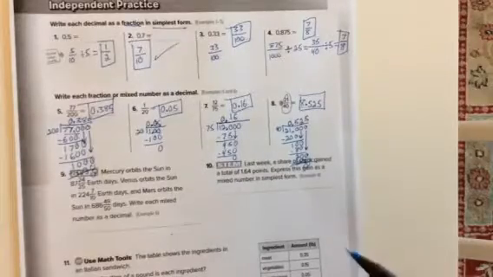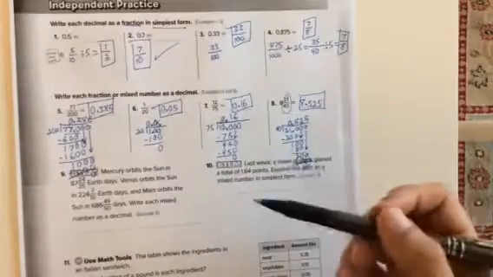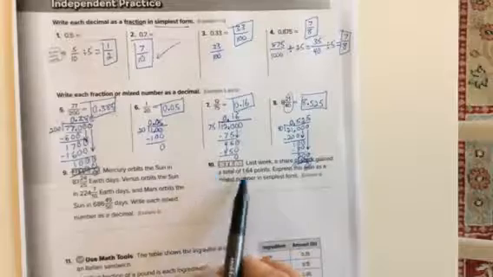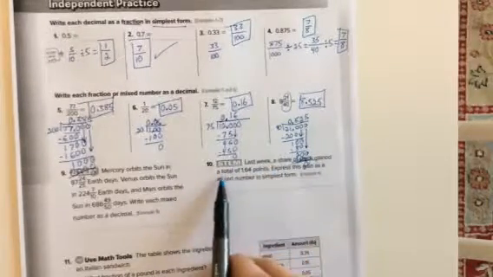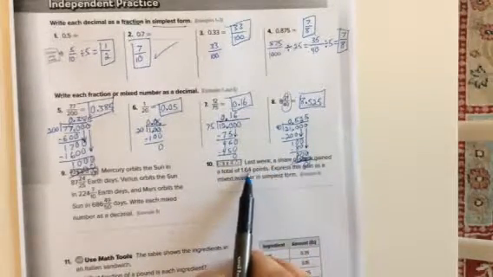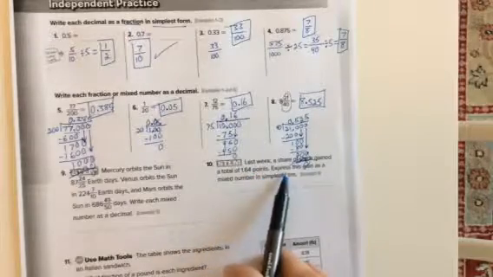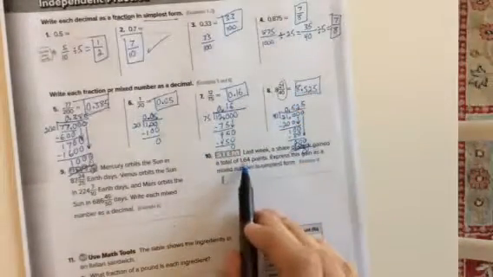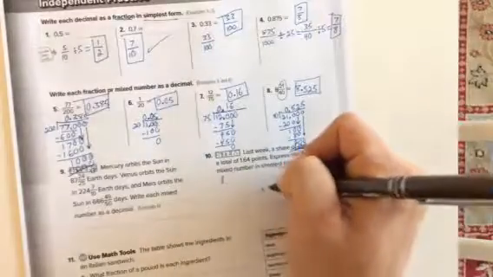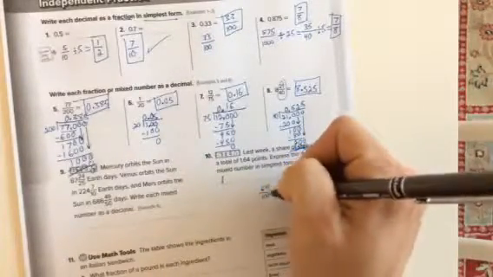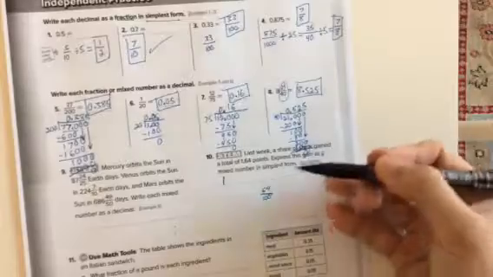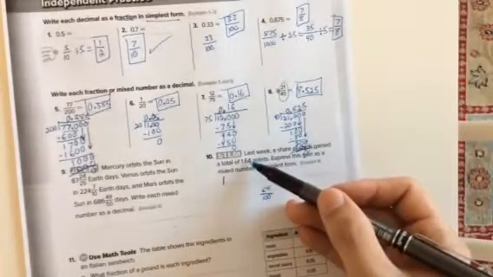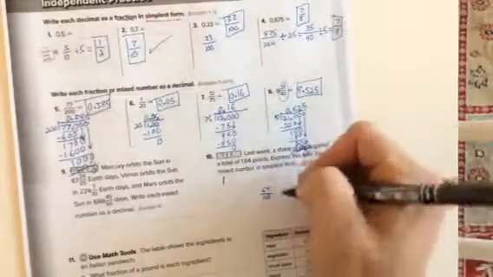Okay. I'm only going to do one more question, and that's all you guys have to do if you want to get bare minimum. So here it is, number 10. It says, last week, a share of stock gained a total of 1 and 64 hundredths points. Express this gain as a mixed number in simplest form. Okay, so my answer is going to start off with 1. Now I need to take 64 hundredths and convert that into a fraction.